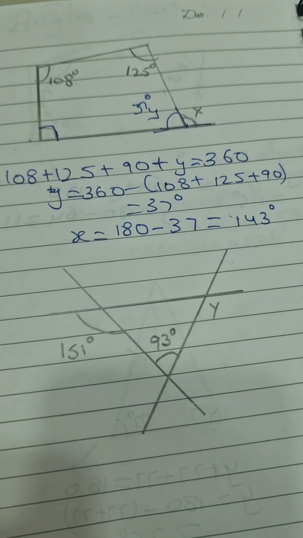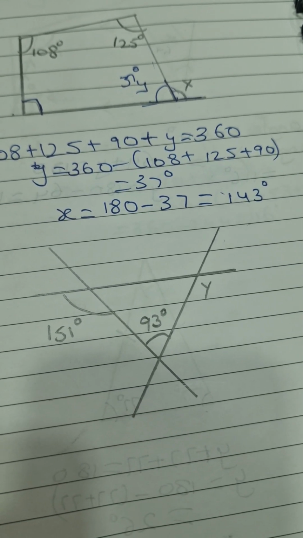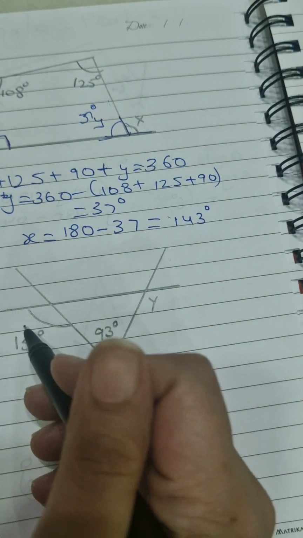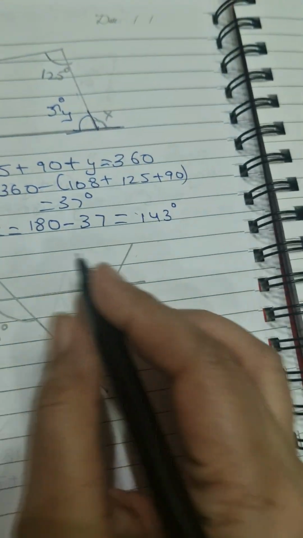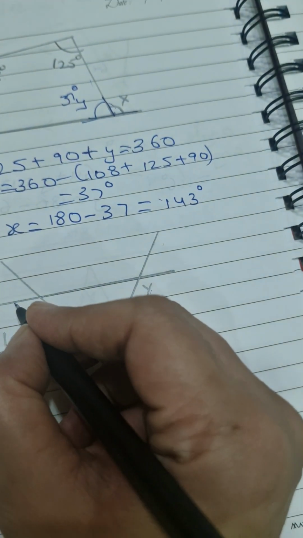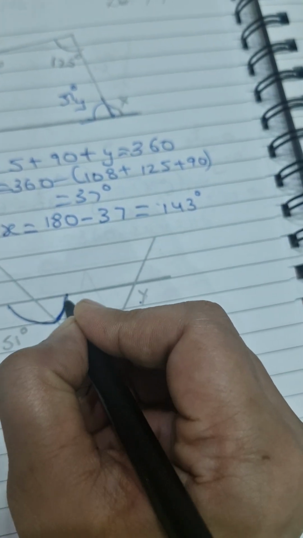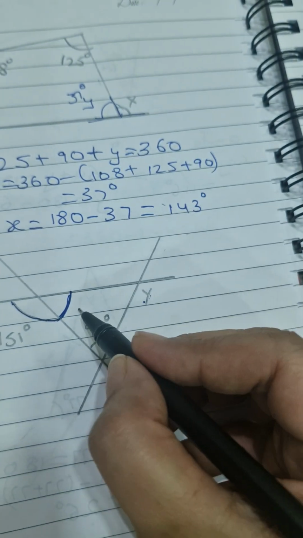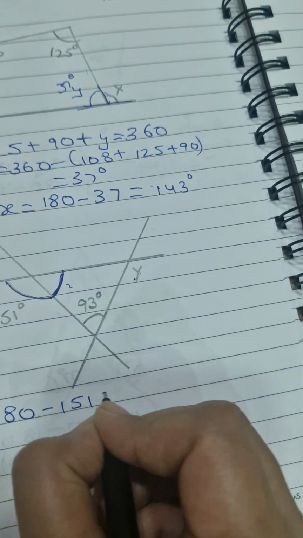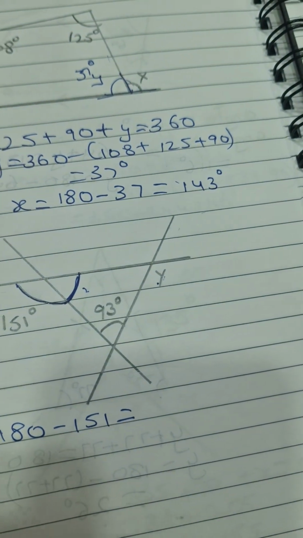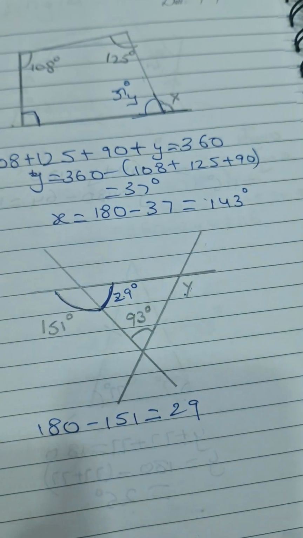Okay, now look at the last one. I have given you one exterior angle outside, one exterior angle here, and two intersecting lines making one triangle. So it's very simple. First use the straight line property and find the interior angle, this one. So 180 minus 151, you will get 29, so this is 29 degrees.